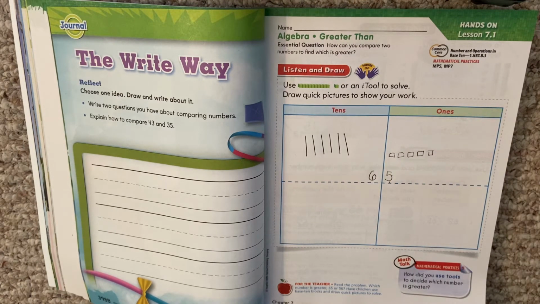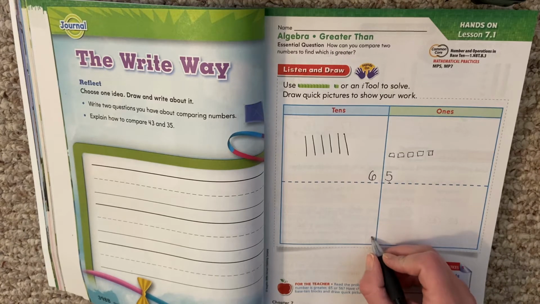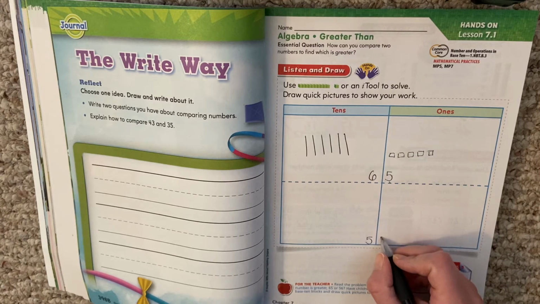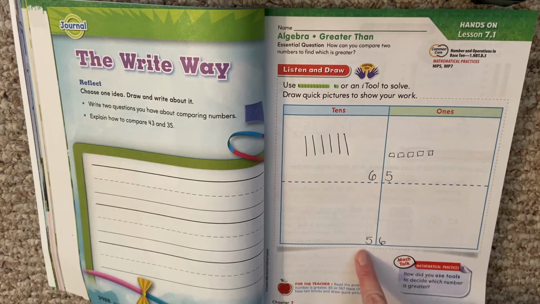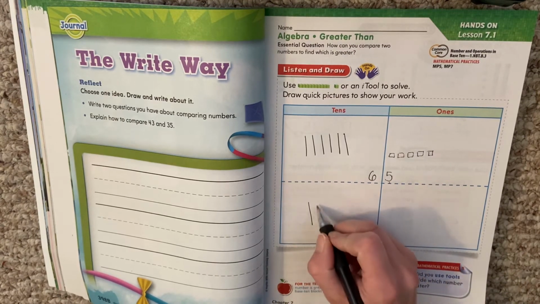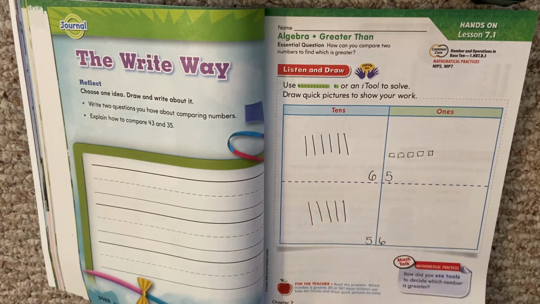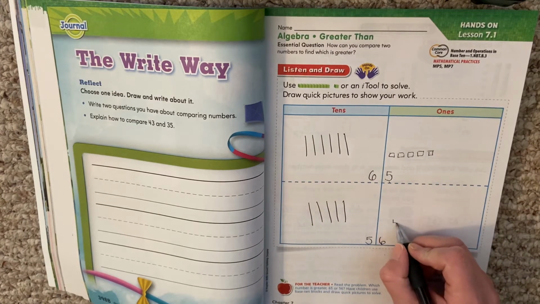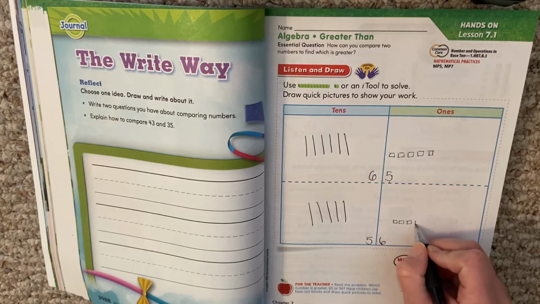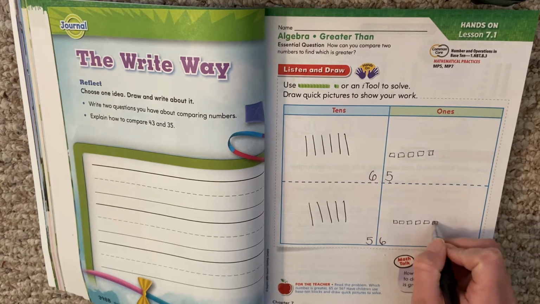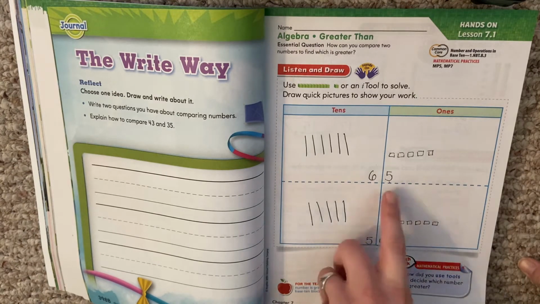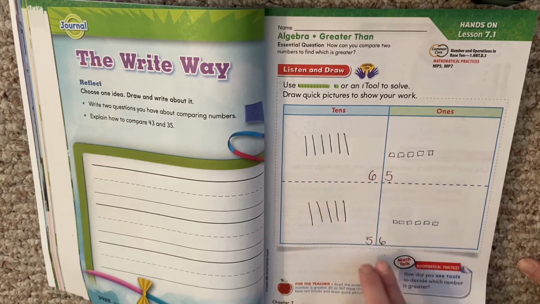Okay. Now we need to draw out 56. So again, I have my 5 and my 6. 56, right? So I make sure I put my 5 in the tens place and my 6 in the ones place. How many tens in 56? 5. 1, 2, 3, 4, 5. How many ones? 6. All right, so now I drew out 65, right, and 56. And yes, these are the same numbers, aren't they?